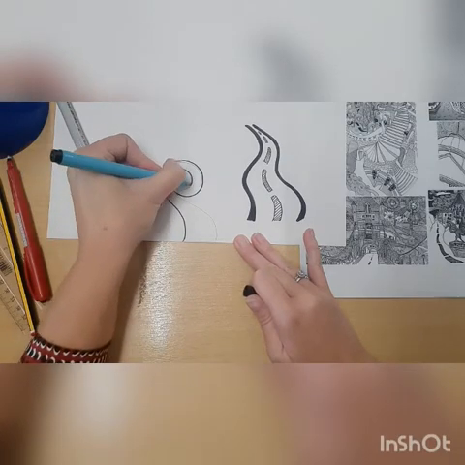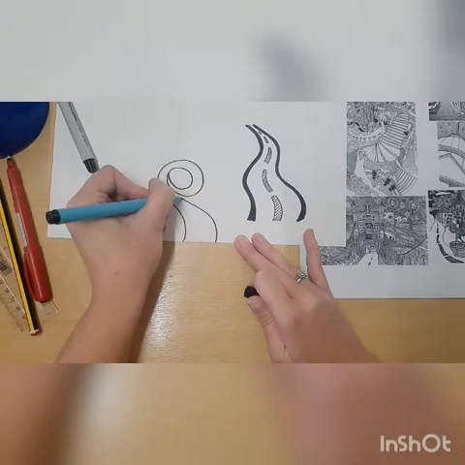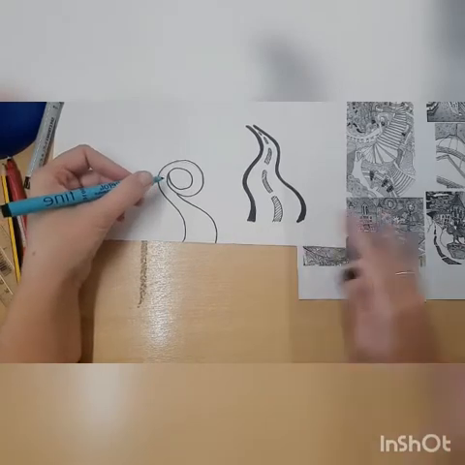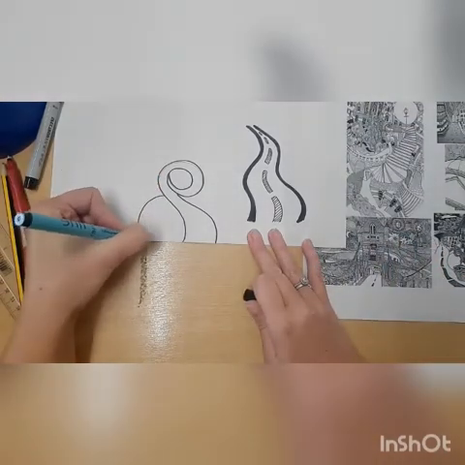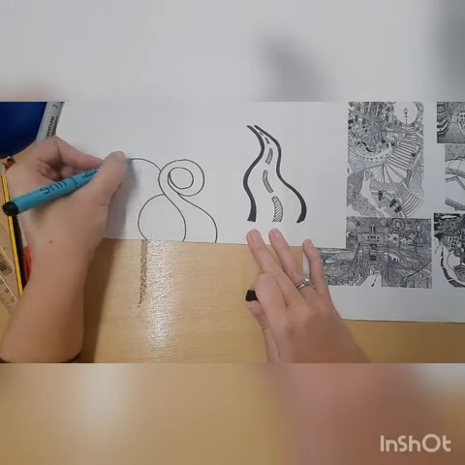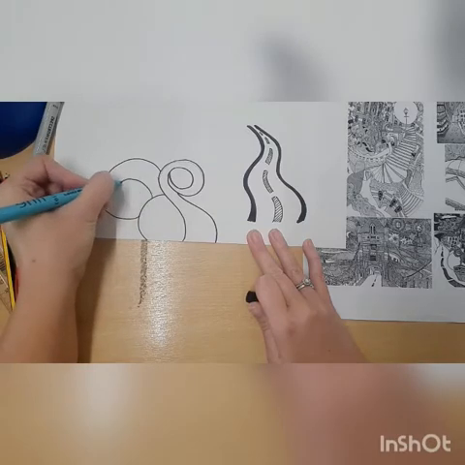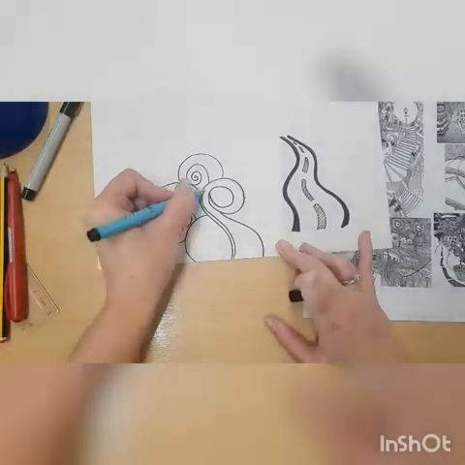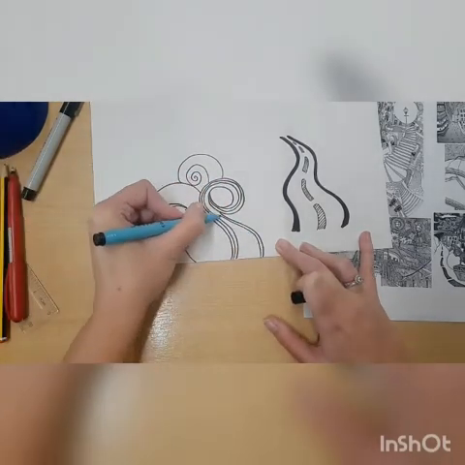I'm going to start with that. So I've got my basis of my swirl, just adding a couple of others. So this technique is just spiralling.